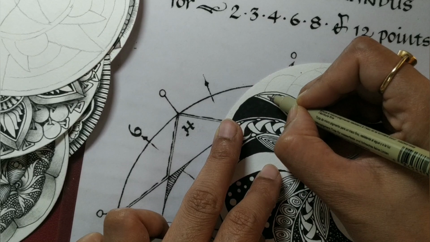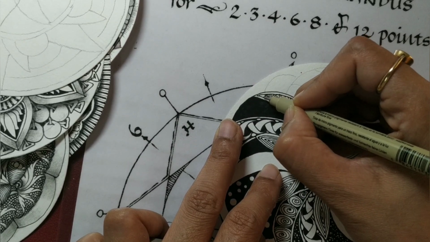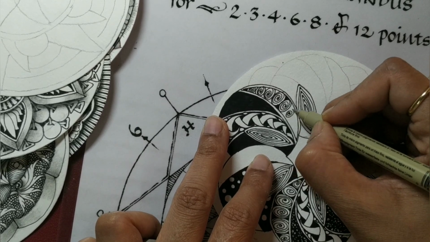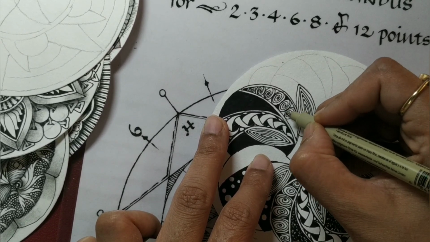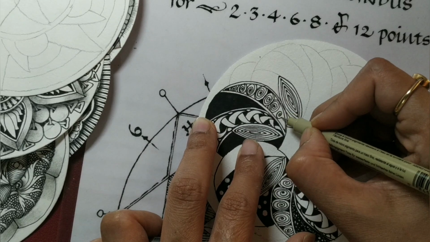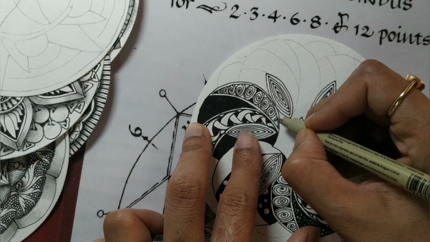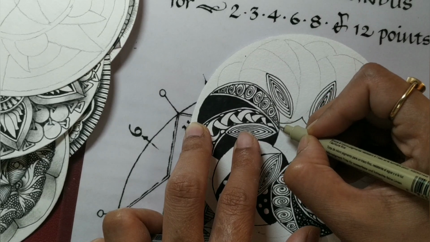Take your time. Slowly. So there are a whole lot of tangles that you can draw here instead of printums. So choose a tangle of your choice.